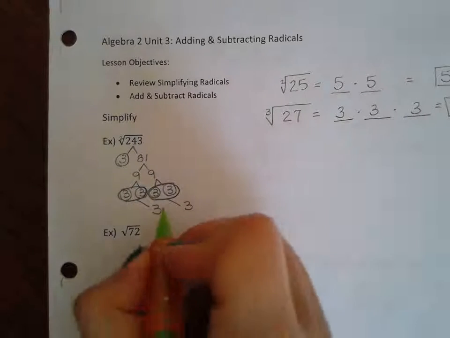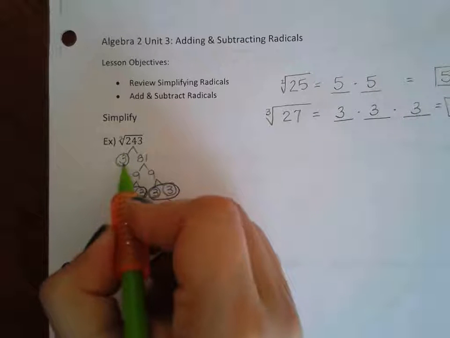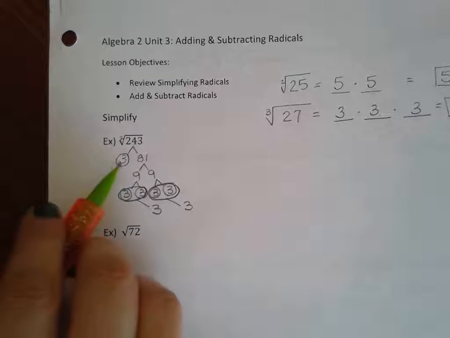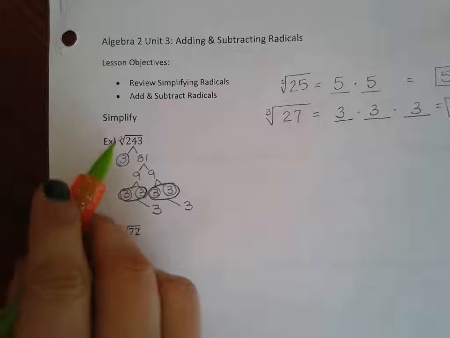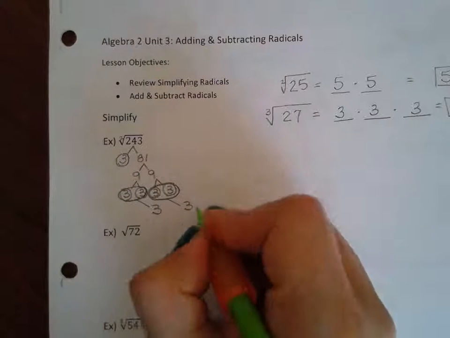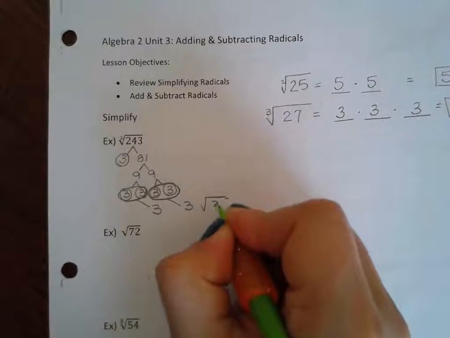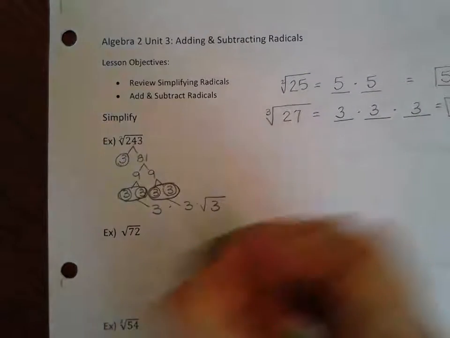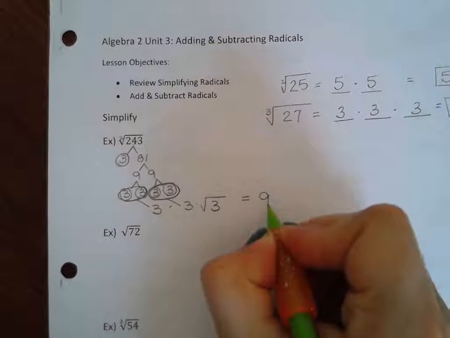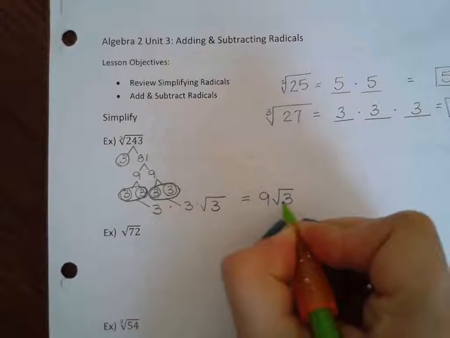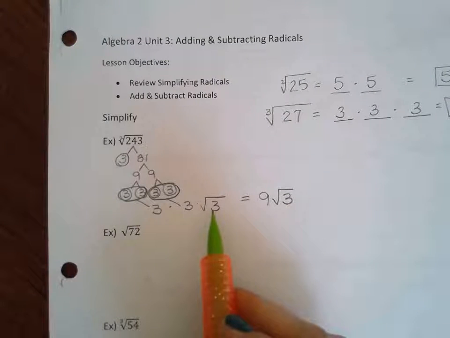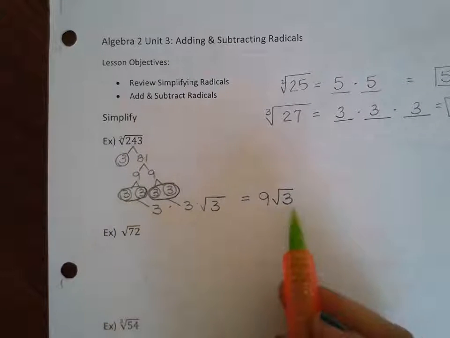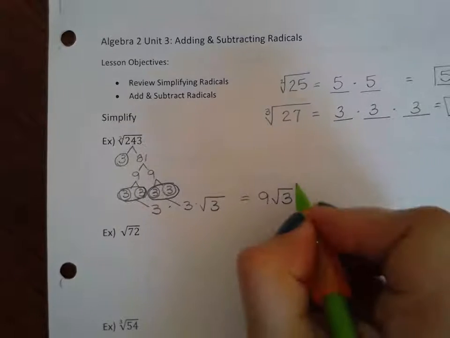Now this leftover 3 right here, that one can't come out because I don't have 2 of them. I only have 1 3, and I need to make groups of 2. So that one gets left underneath the radical. All of this gets multiplied. So this becomes 9 square root of 3. We can't multiply this 3 by the other 3's because it's under the radical. So it's just kind of stuck under there, and that's your answer.